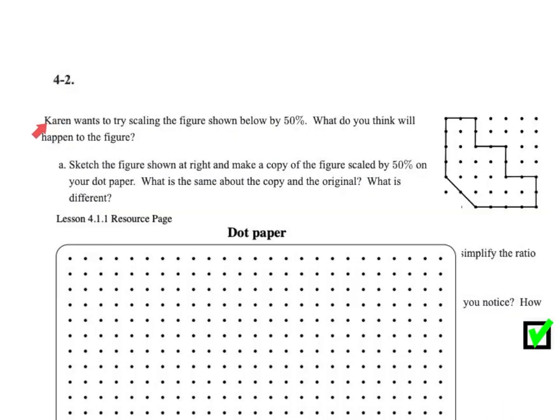Now in this one it says that Karen wants to try scaling the figure below by 50%. What do you think will happen in the figure? So I want you to first think about this and make a prediction. So pause the video here and make a prediction what you think is going to happen. Our previous one was by 300%, and it was that times 3. So what do you think 50% will be? All right, whatever you decided for your prediction, let's see how it goes.